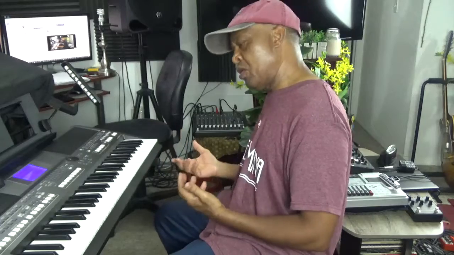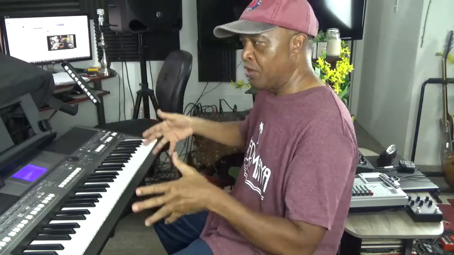So if I play the Aeolian mode, that means I'm in the key of F major scale. If I build a chord using intervals of thirds, starting on D, I will have a D minor seventh chord.